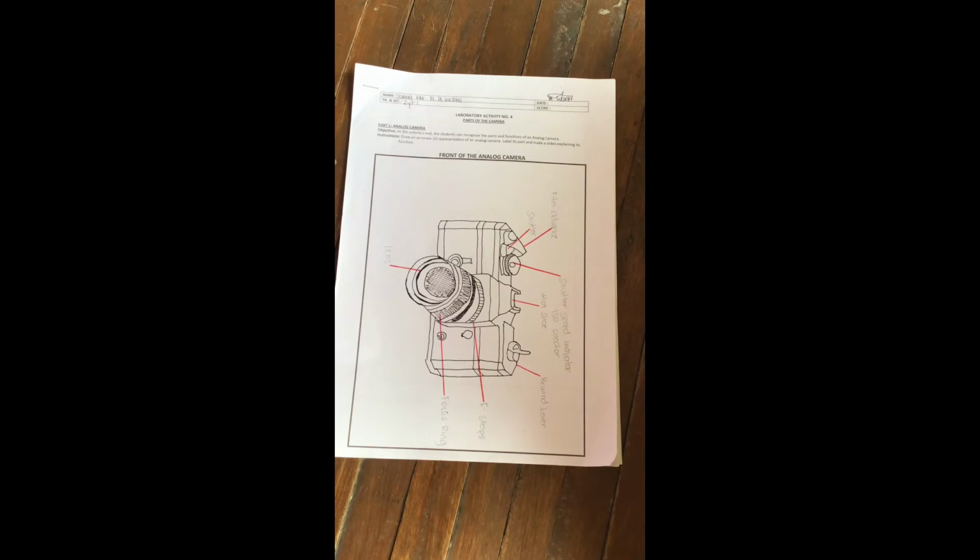Front view. Shutter speed indicator. ISO selector. The measurement of how long the camera's shutter stays open to allow light to hit the sensor. Film advance. Mechanism for moving film from one fold to another incrementally, one frame at a time.